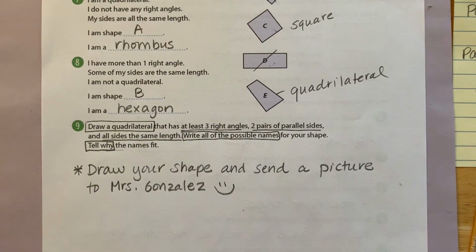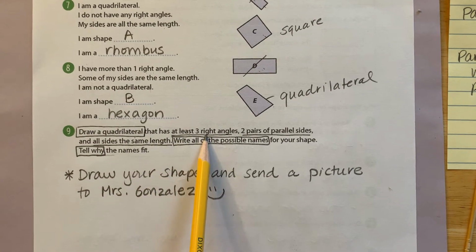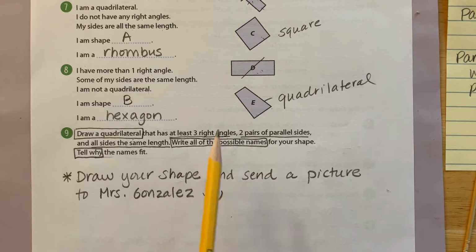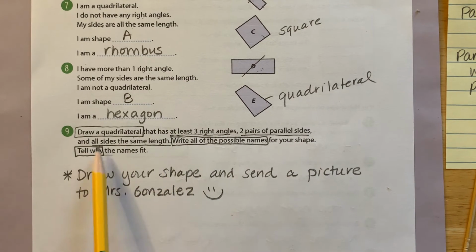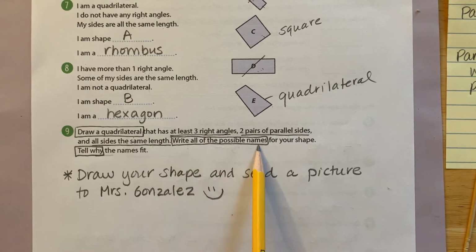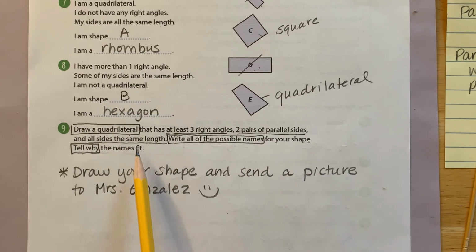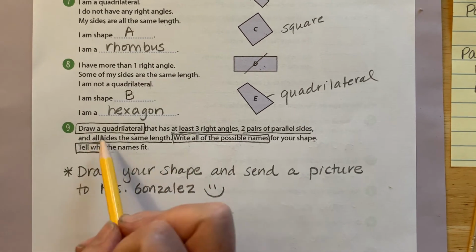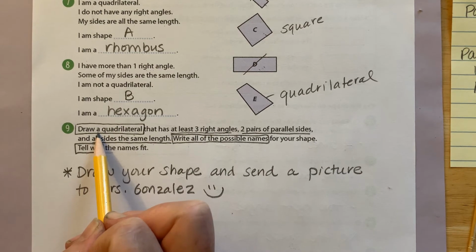Number 9, draw a quadrilateral that has at least 3 right angles, 2 pairs of parallel sides, and all sides the same length. Write all the possible names for your shape. Tell why the names fit. Okay, so it told us exactly what you need to do. You have to draw a quadrilateral. So how many sides? 4 sides.